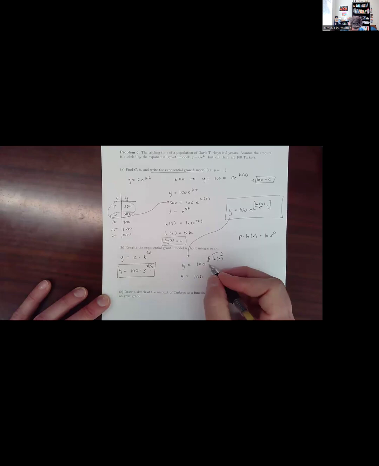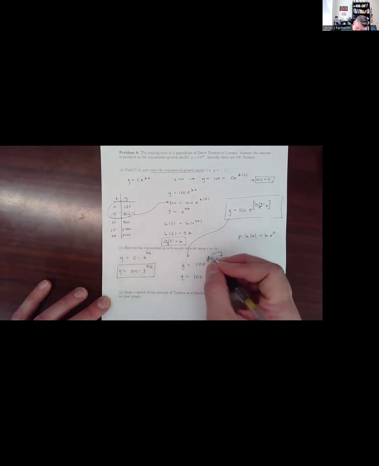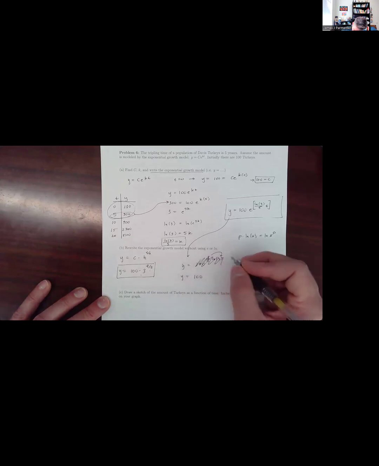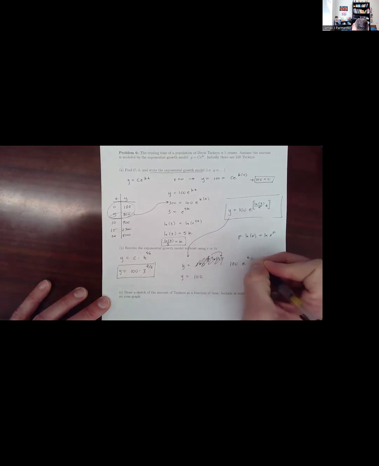So I'm going to rewrite this as y equal to 100. I missed the e. Sorry, that's terrible. Let me rewrite this. It's 100 e to the t over 5 times natural log of 3. So then that t over 5 is going to come up as the power of 3. And then I've got 100 times e to the natural log of 3 to the t over 5. And then e to the natural log of something is just the something. So e to the natural log of 3 to the t over 5 is just 3 to the t over 5.